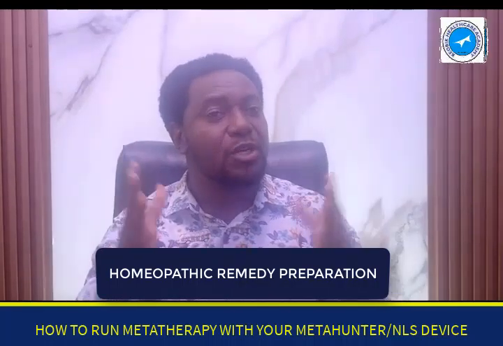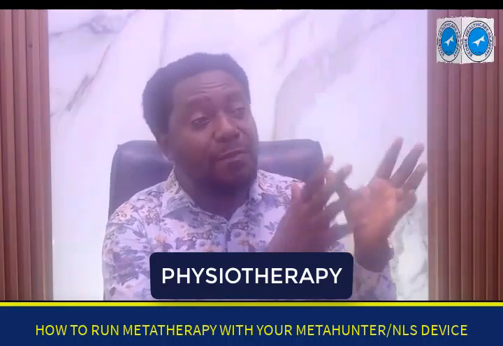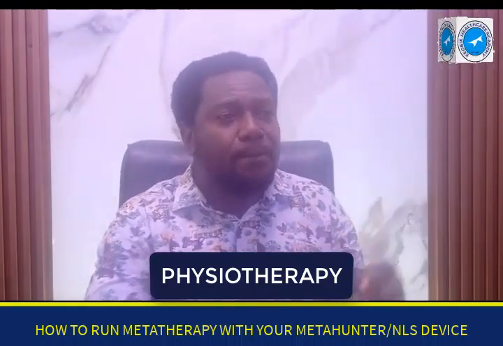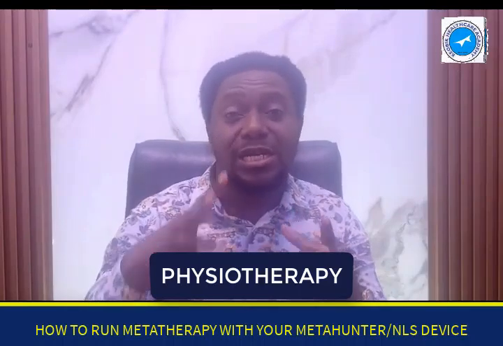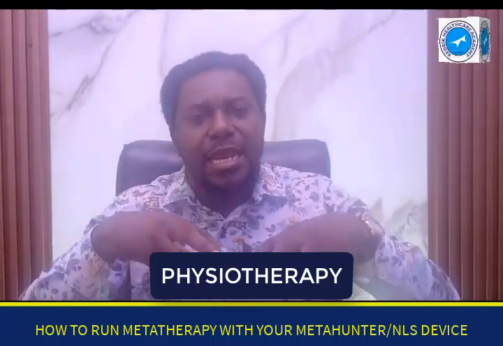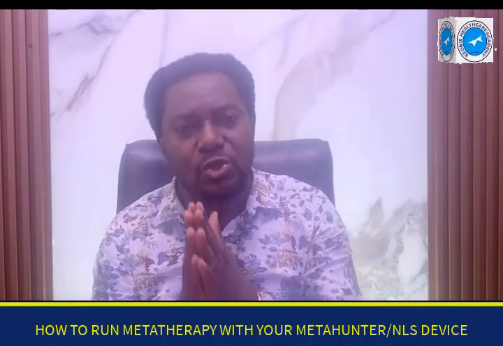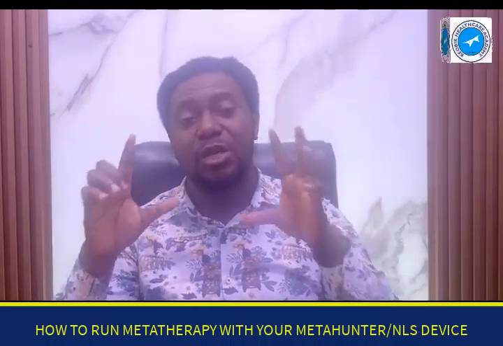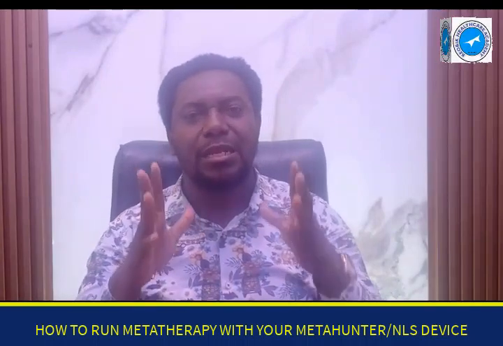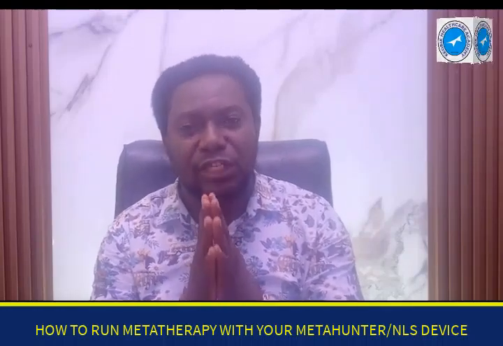Okay, and the seventh treatment option is physiotherapy. It is not the same as the literal physical physiotherapy, but the frequency that is generated from physiotherapy has also been recorded in the NLS software. And so when you click that option, it generates the same frequency, you use it to treat. So we have about 7 treatment options that you can carry out to treat organs that are dysfunctional.